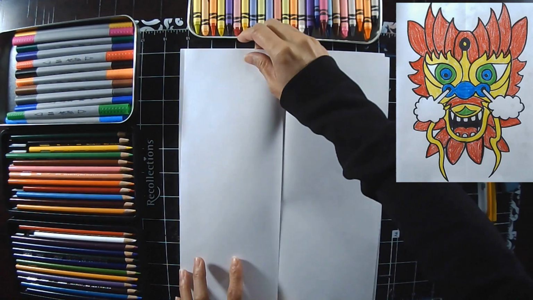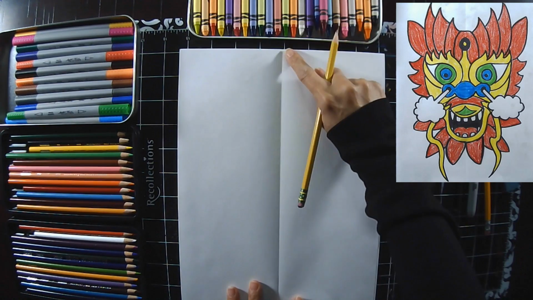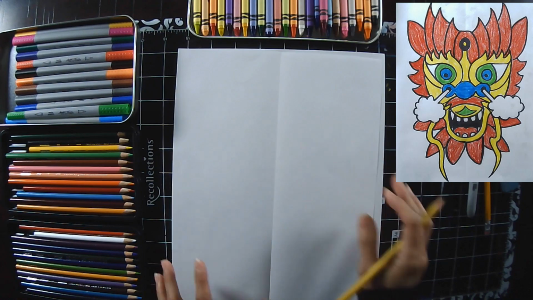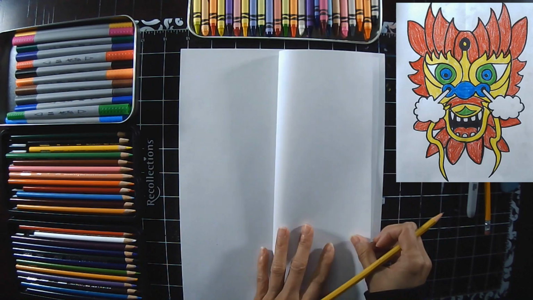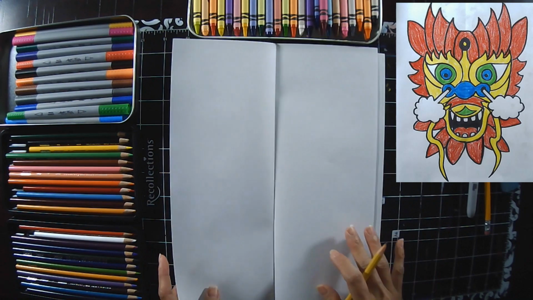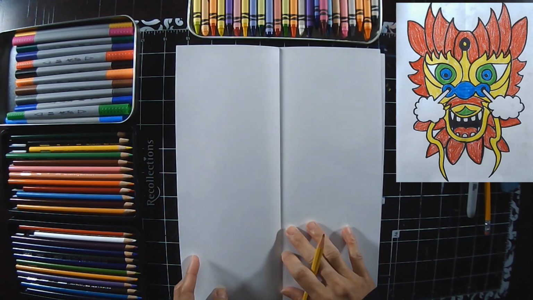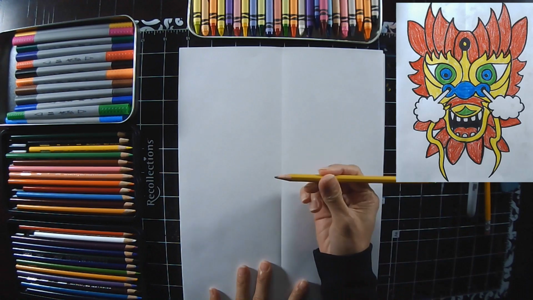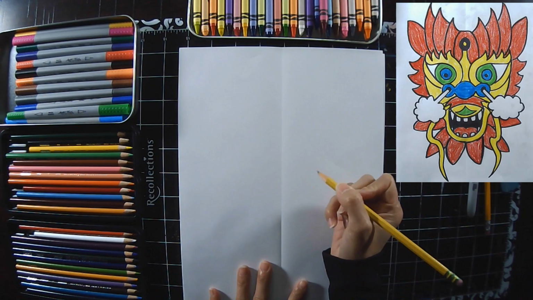So we're going to go ahead and use this paper. If you need a ruler to help you draw a line, you can, or if you did like me, you can fold the paper. Alright, let's go ahead and start our dragon. I'm going to start with pencil, and then at the end I'm going to outline.